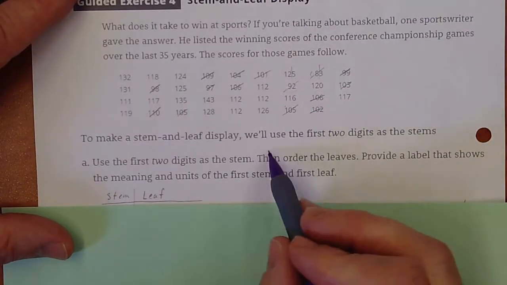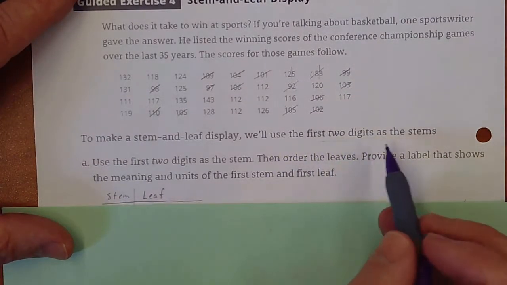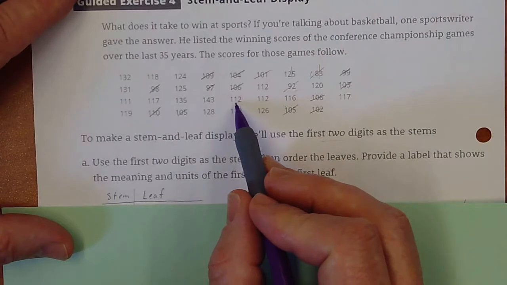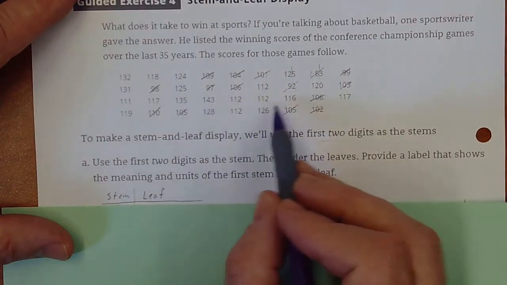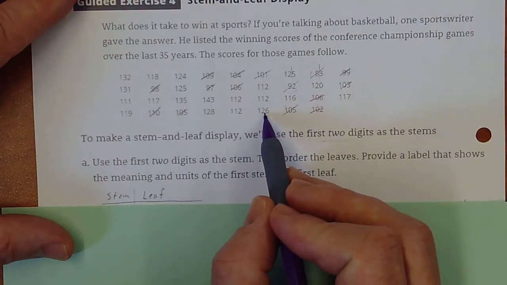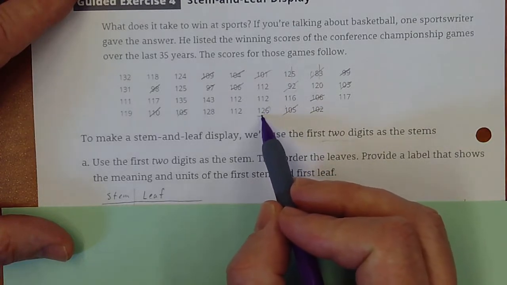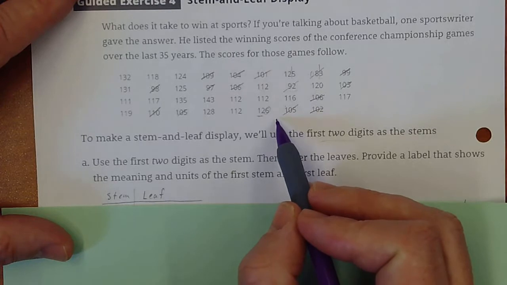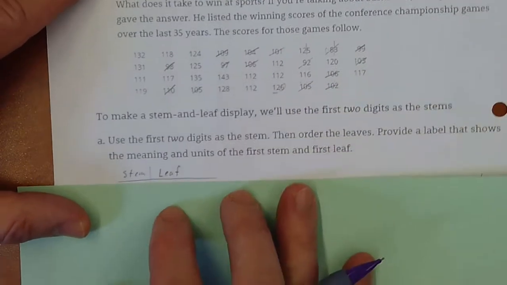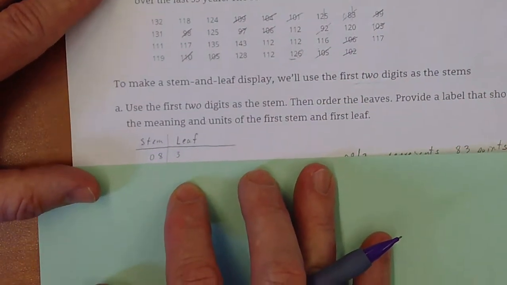So they're telling us to use the first 2 digits as the stems. So anything in the 110s, they want in the same row. Anything in the 120s, they want in the same row. So the leaf is going to be this one, and the stems are these. If it's below 100, we'd write it like this. So here's kind of our first row.